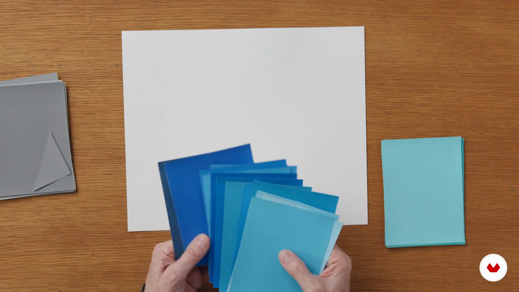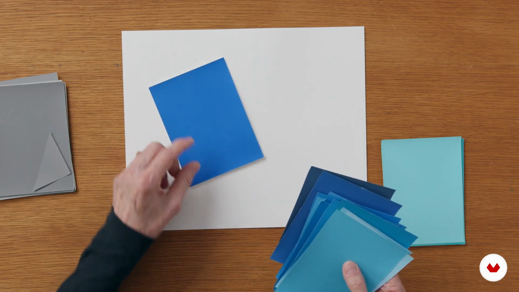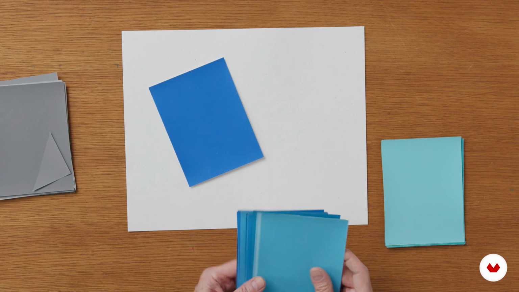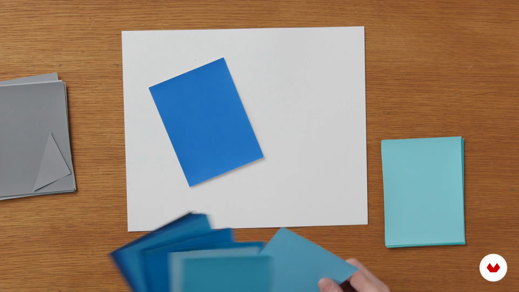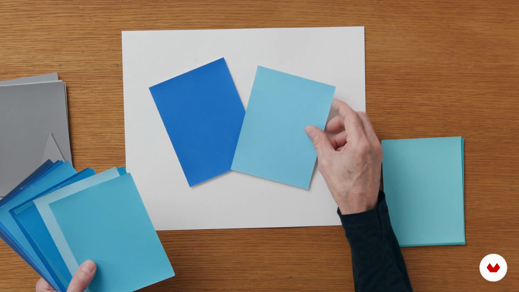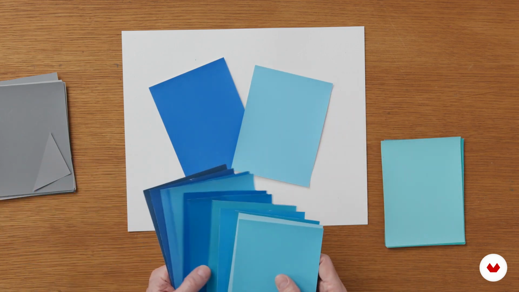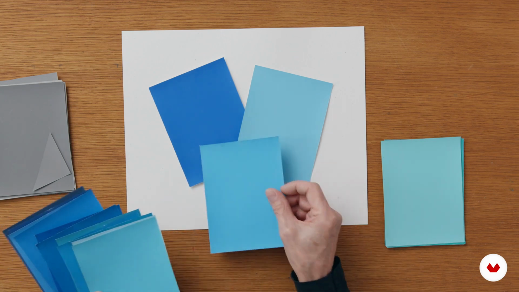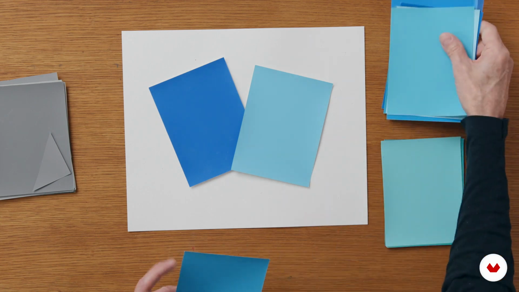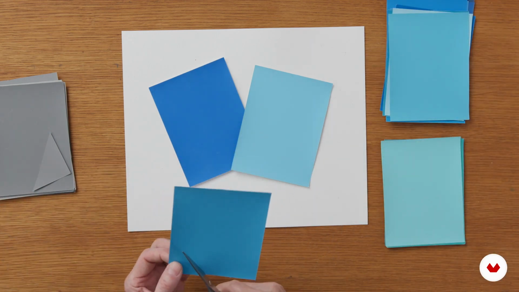So I'll choose a dark ground, say this one, nice and blue. And I'll choose a light ground, maybe this one. And we'll do the same experiment. I'll look for a middle color, something that lies in the middle. It's a good middle color. I'll cut a triangle of that.